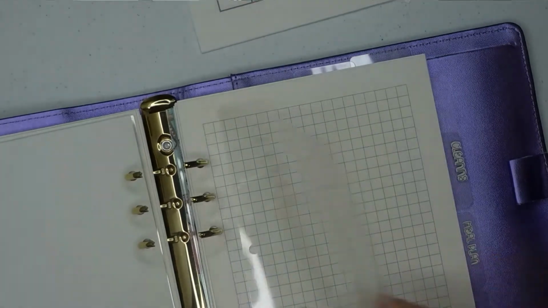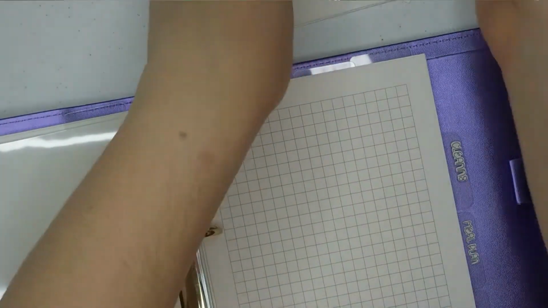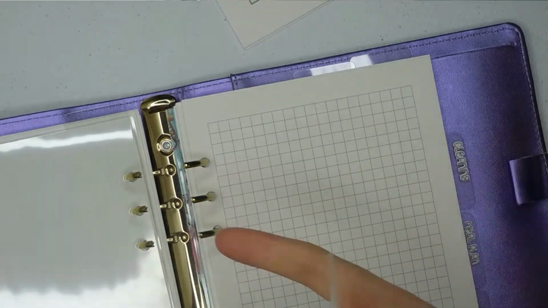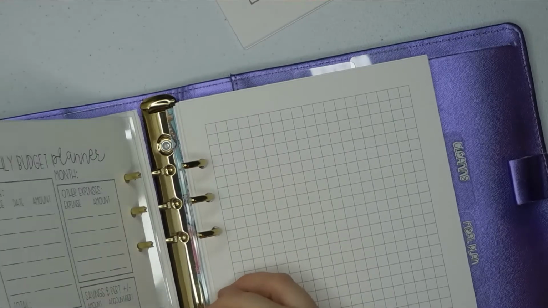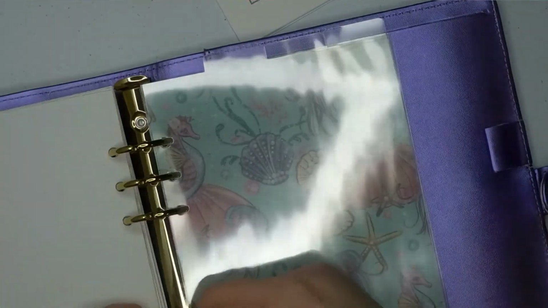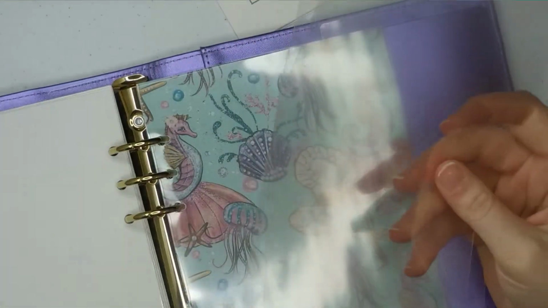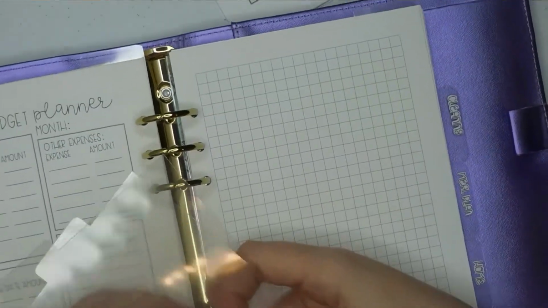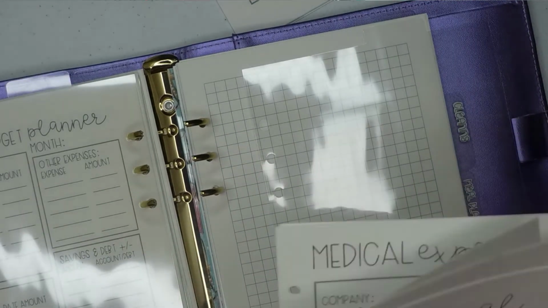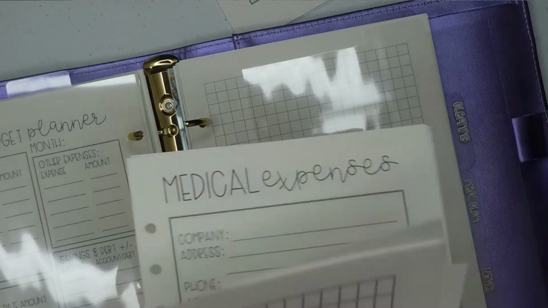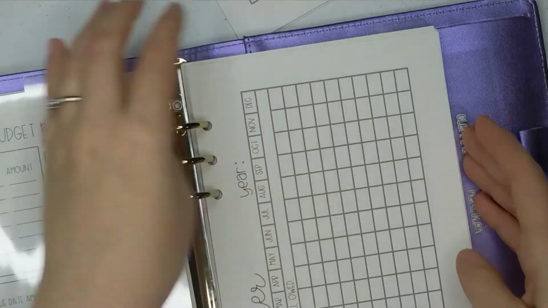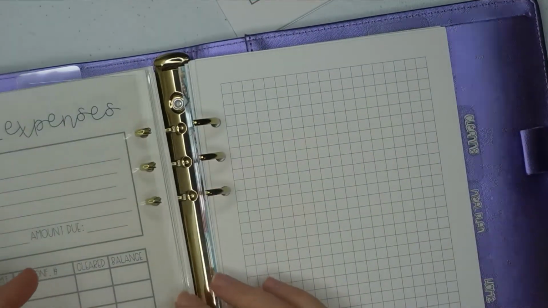We can go right here behind, and I'll make some little tab labels for these eventually, but we'll do budgeting first, then we'll do debt, and then behind that we will do savings.